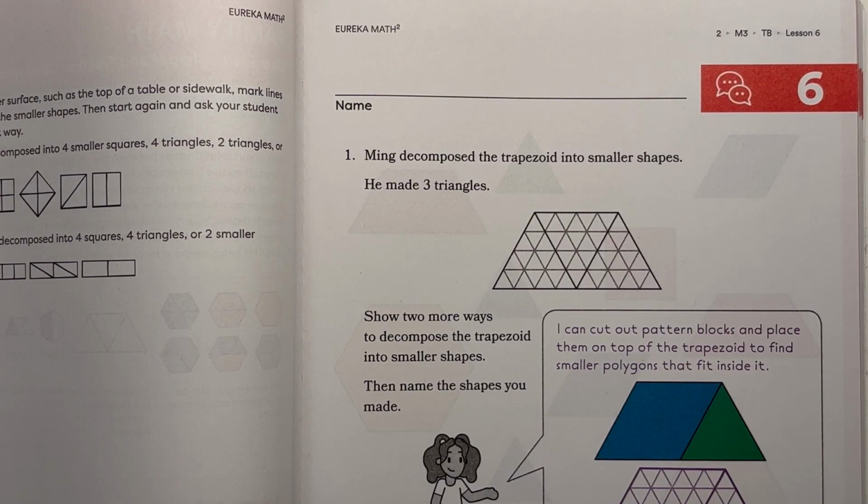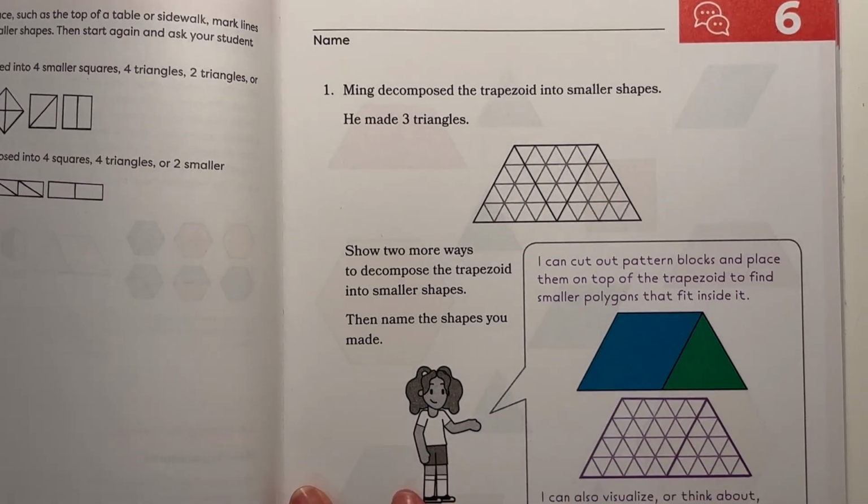Okay, this is Lesson 6 explanation part. Number 1, Ming decomposed the trapezoid into smaller shapes. And he made 3 triangles. Show 2 more ways to decompose the trapezoid into smaller shapes and name the shapes you made.